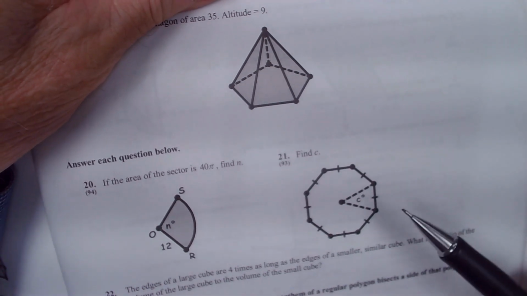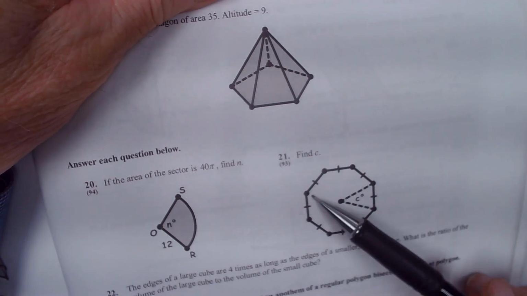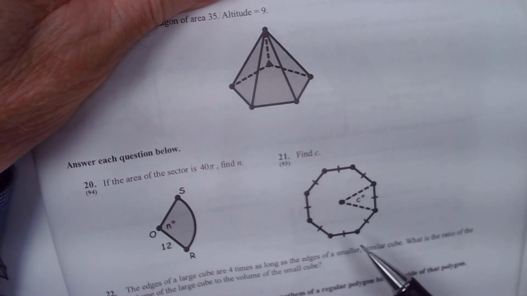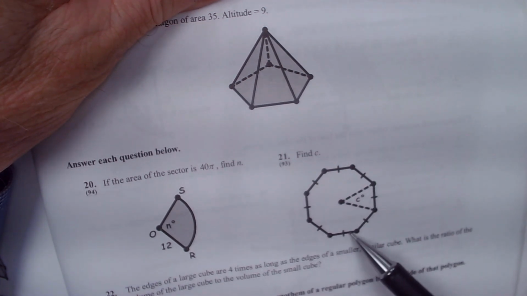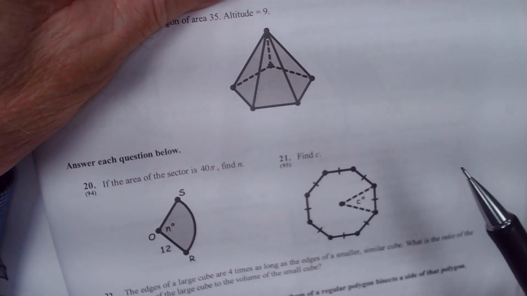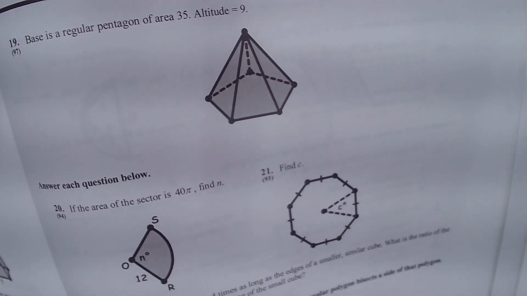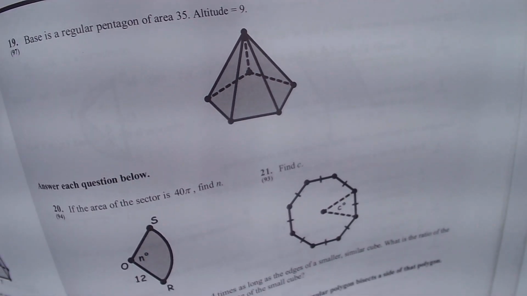They're saying that all these are congruent, which means this is a regular, whatever it is, 1, 2, 3, 4, 5, 6, 7, 8, octagon. Okay. And they want us to find C.